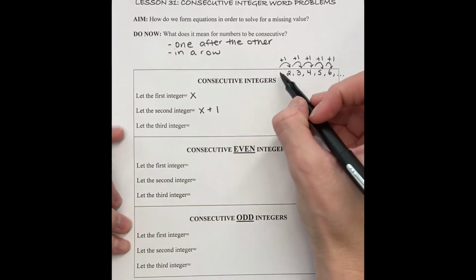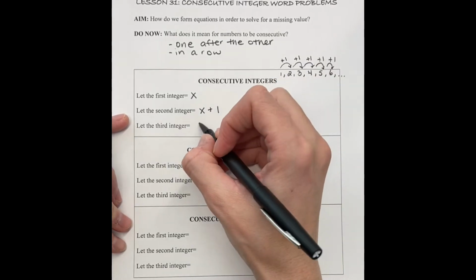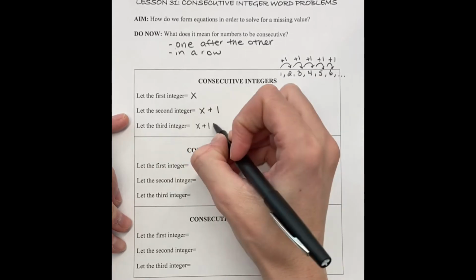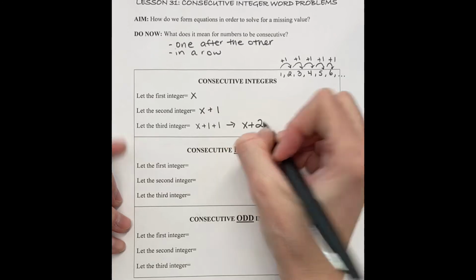Well, how would I get the third integer? In order to go from 1 to 2, I add 1. To go from 2 to 3, I add 1 more. So I take the first integer and I add 1, and then I add 1 again. So the third integer would really be x plus 2.